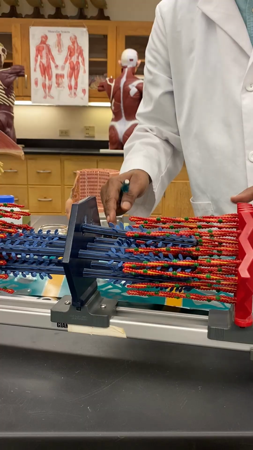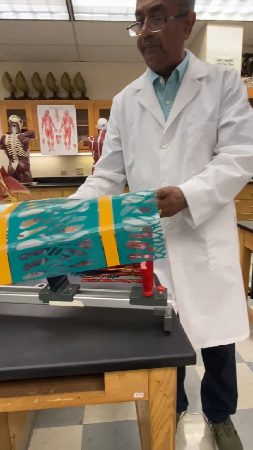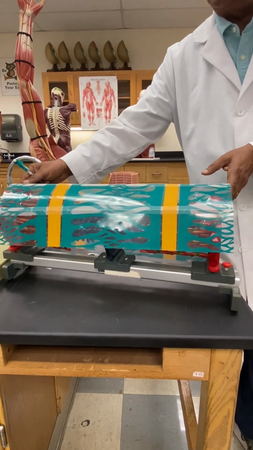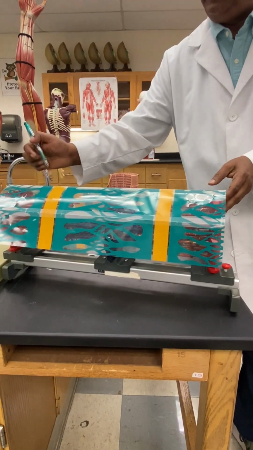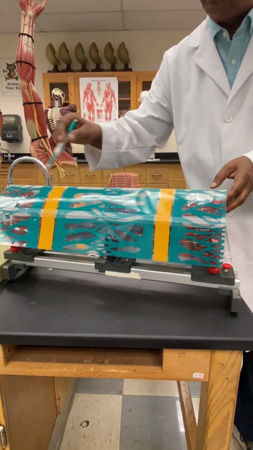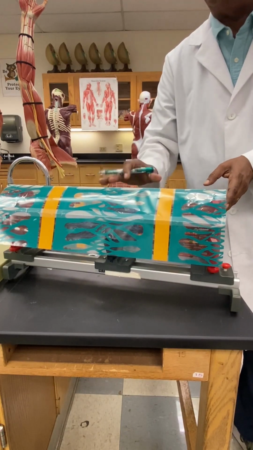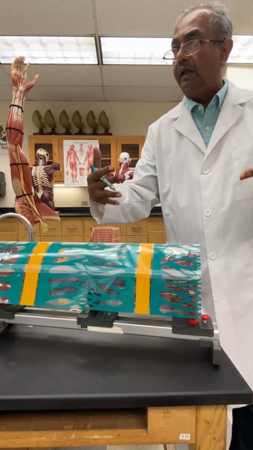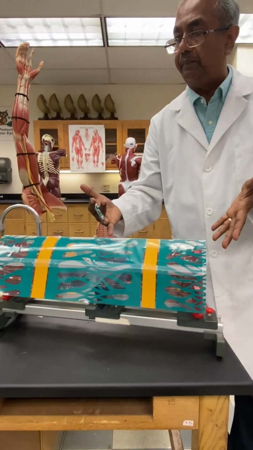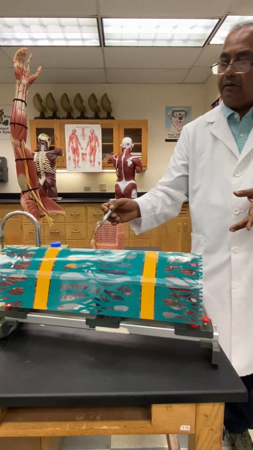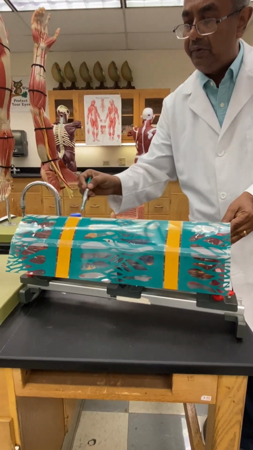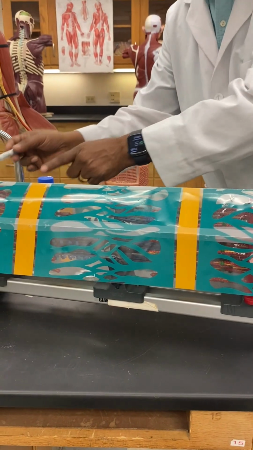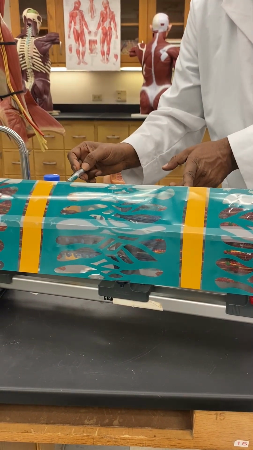Okay. So this is the covering of a sarcomere. It looks like a dust cover, but it's not a dust cover. And you can see it has some markings here. This is the sarcoplasmic reticulum, or the endoplasmic reticulum in a normal cell. In the muscle, it is called a sarcoplasmic reticulum. It's very important because it has a yellow area here. This is called the T tubules. And the green area here is called the terminal cistern.